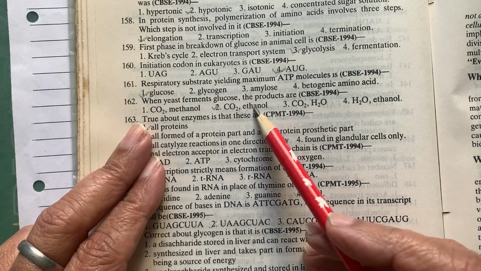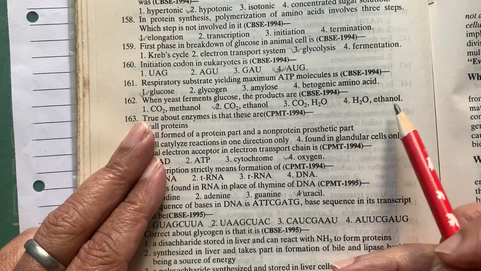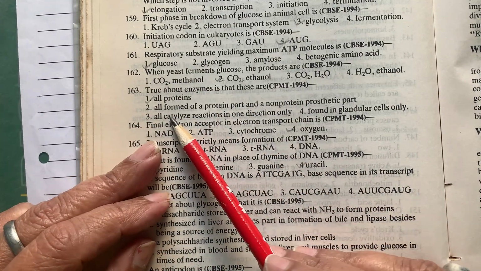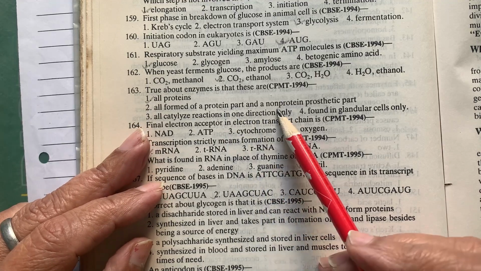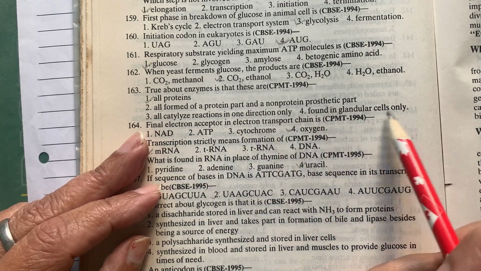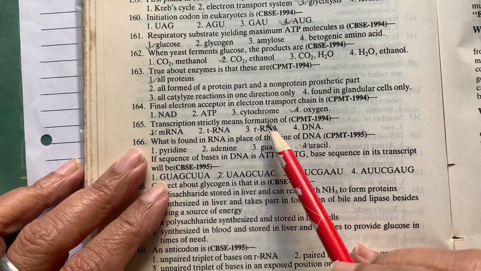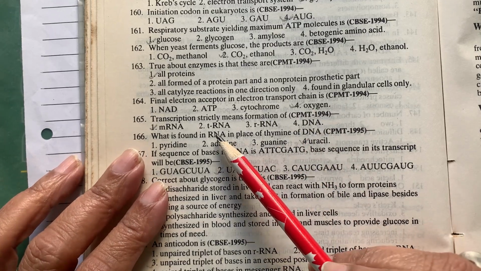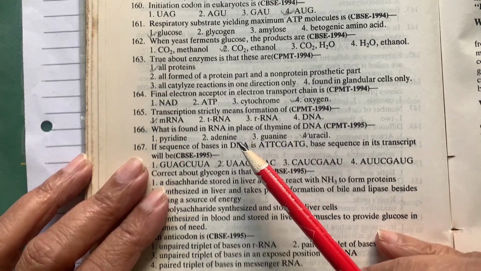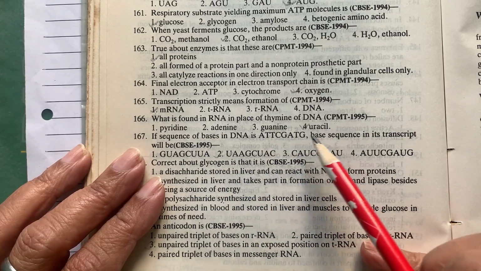When yeast ferments glucose, the products are carbon dioxide, methanol; carbon dioxide, ethanol; carbon dioxide, water; ethanol. It is carbon dioxide, ethanol. True about enzymes is that these are all proteins, all formed of a protein part and a non-protein prosthetic part, all catalyze reactions in one direction only, found in glandular cells. First, all proteins. Final electron receptor in electron transport chain is NAD, ATP, cytochrome, oxygen. Correct option is oxygen. Transcription strictly means formation of messenger RNA, transfer RNA, ribosomal RNA, DNA. It is messenger RNA. What is found in RNA in place of thymine of DNA: pyridine, adenine, guanine, uracil. The correct option is uracil.